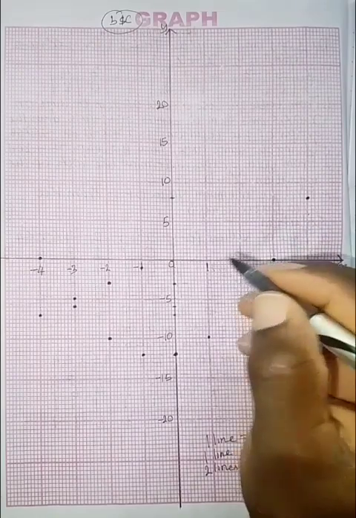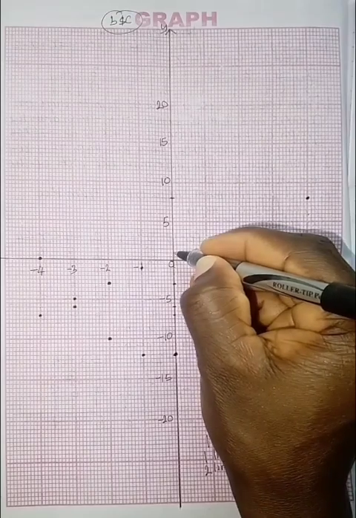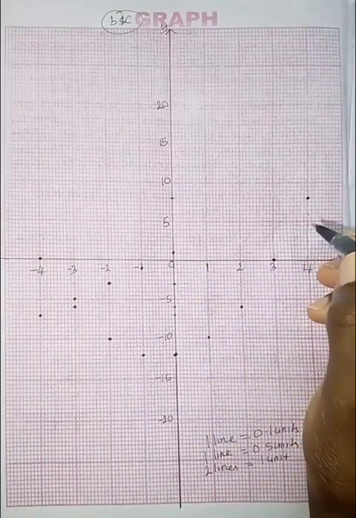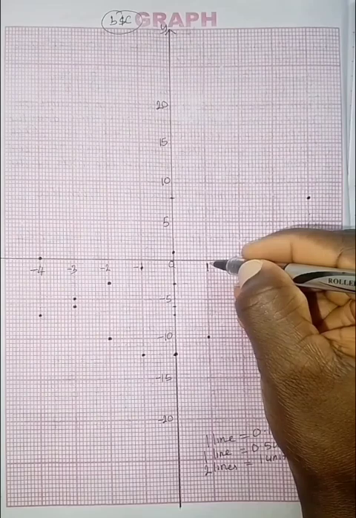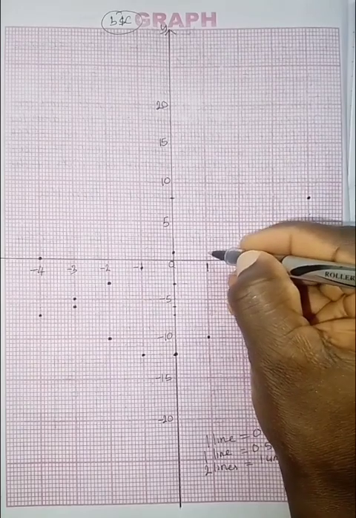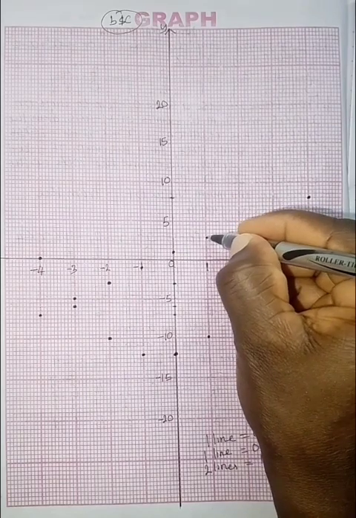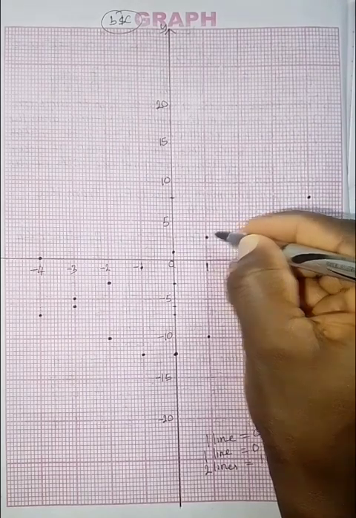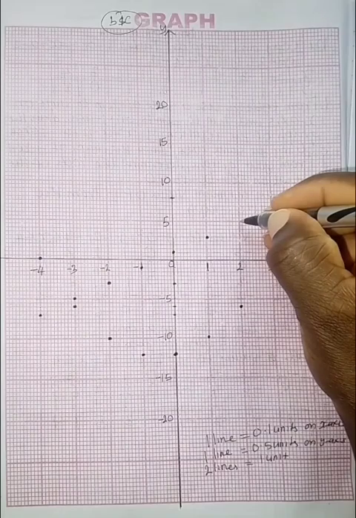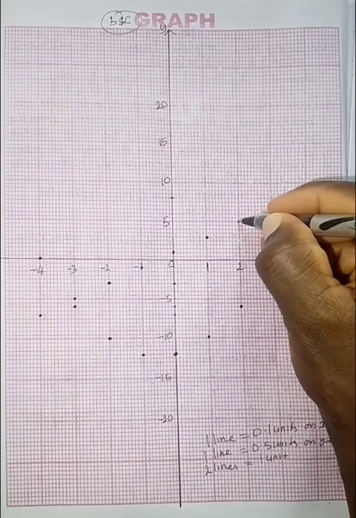When s is 0, y is 1. This is 0, then 1 is here. You have to plot it on the y-axis. When s is 1, y is 3. S is 1, so this is 1, 2, 3. See that? So y is 3 when s is 1. When s is 2, y is 5. Easy to plot. When s is 2, y is 5.